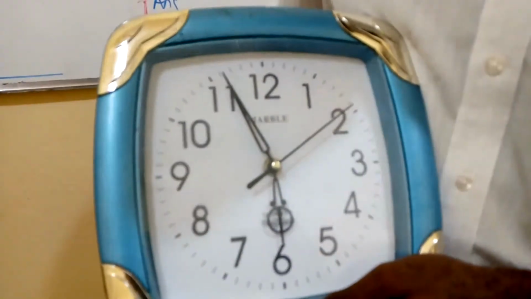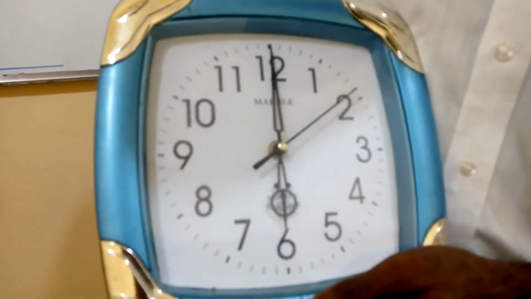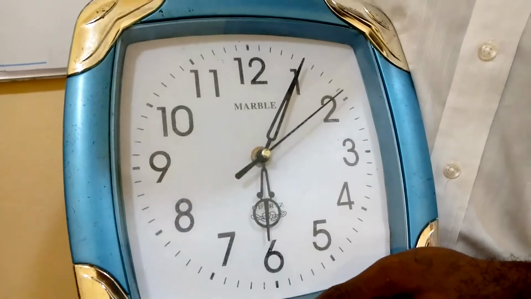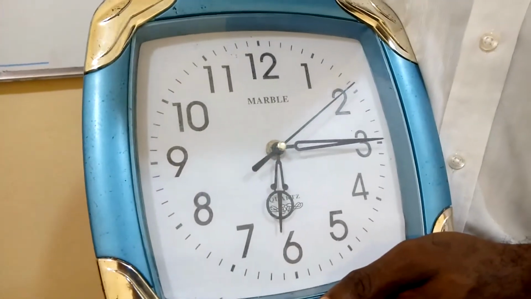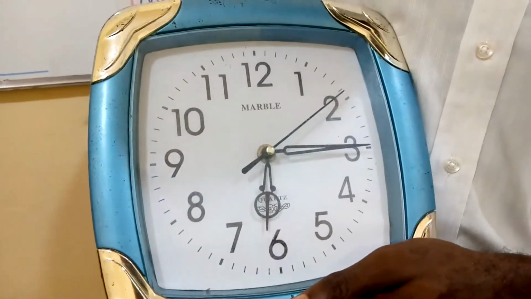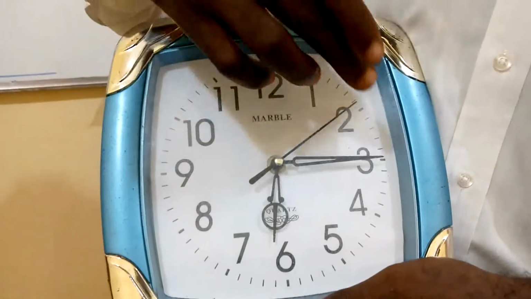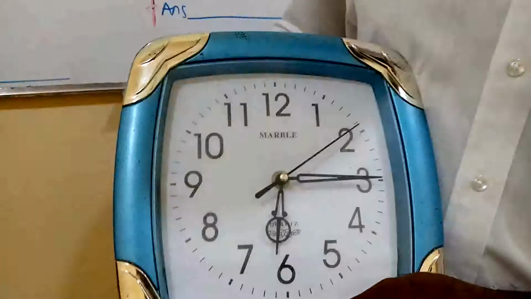If it gets to 12, we have 6 o'clock, isn't it? If it moves to this side, this is 5 minutes past, 10 minutes past, this is 15 minutes past 6, or quarter past 6.